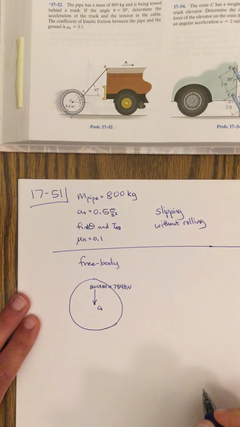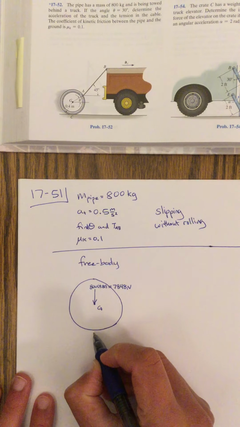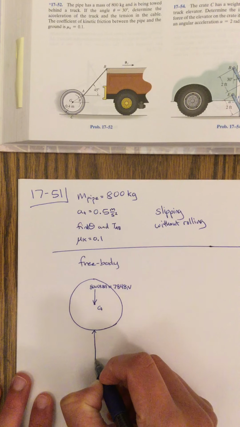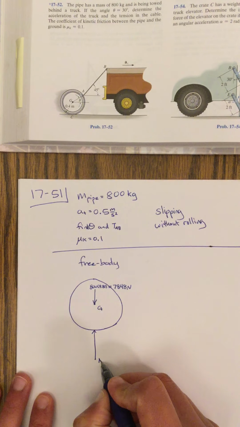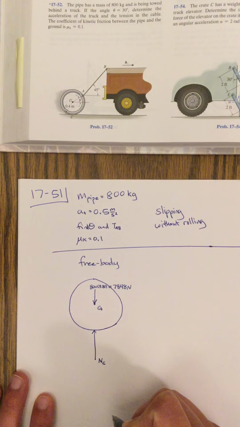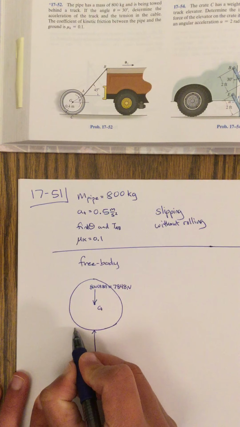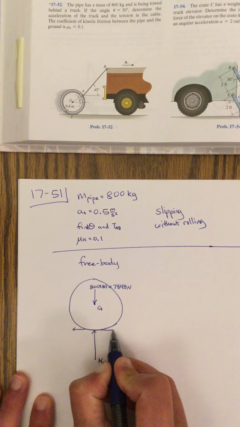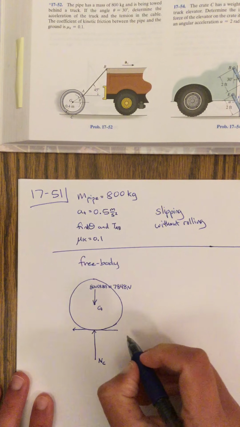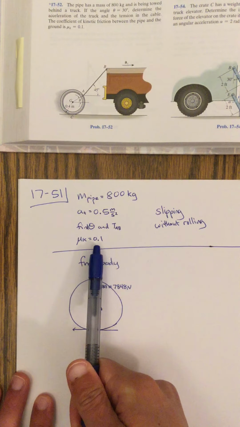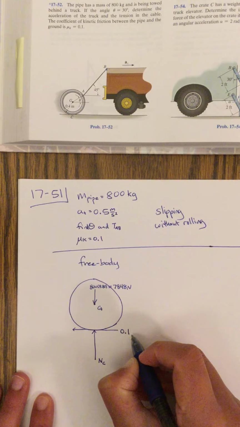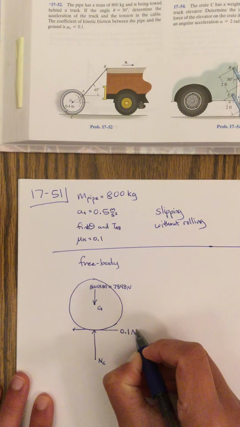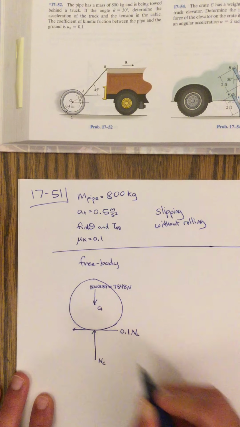Then I have the normal force acting upward here. This is point C, so let's call this NC. And I have a force of friction because the pipe is slipping without rolling. This is kinetic friction. Kinetic friction is 0.1. The force of friction is the coefficient times the normal force between the two surfaces.